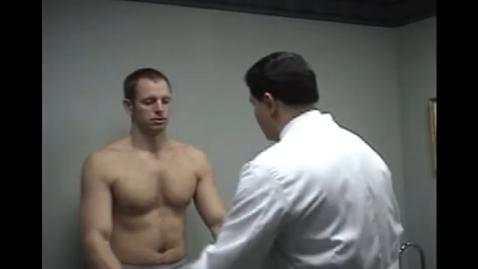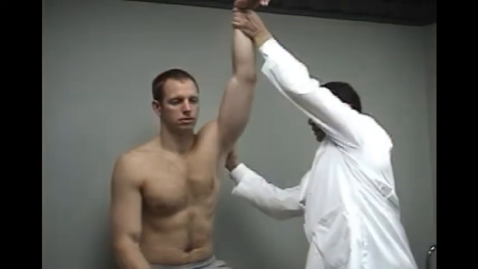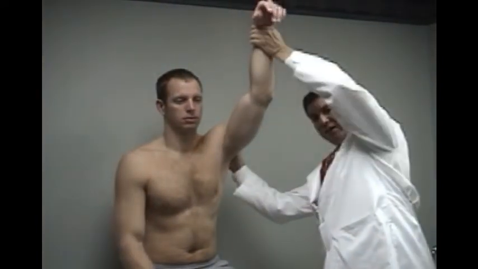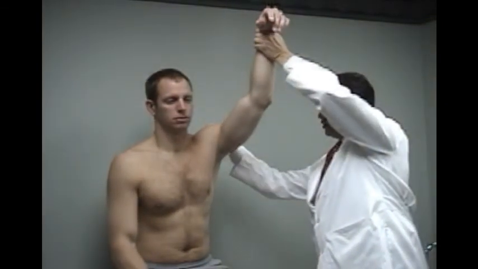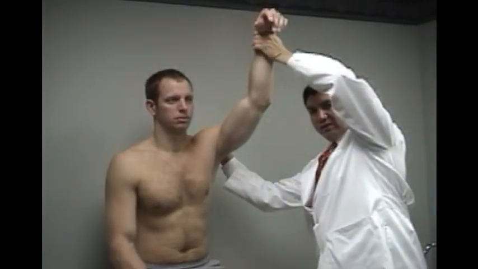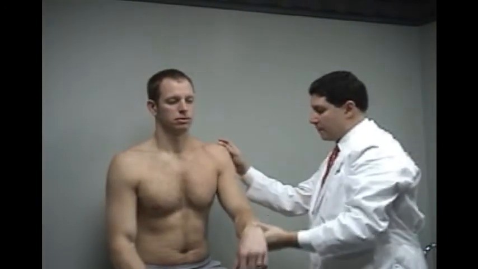The supraspinatus test, or the Jobe test, is with taking the arm and forward flexing it, usually at about this level of forward flexion, and internally rotating the shoulder causes the patient pain. You can look at their face and see if they are wincing at that point because of pain.